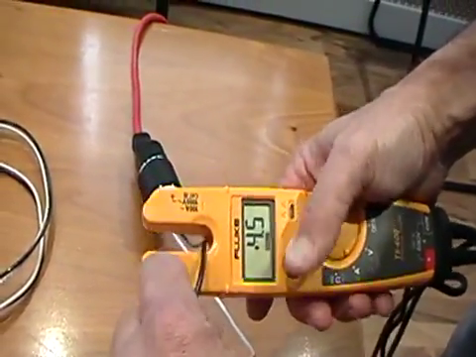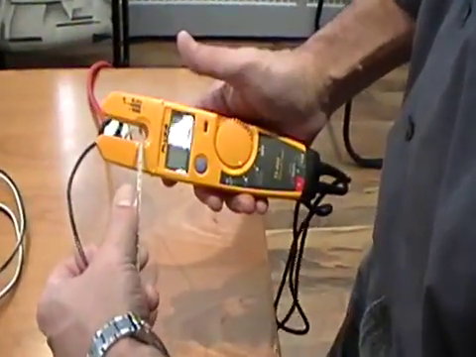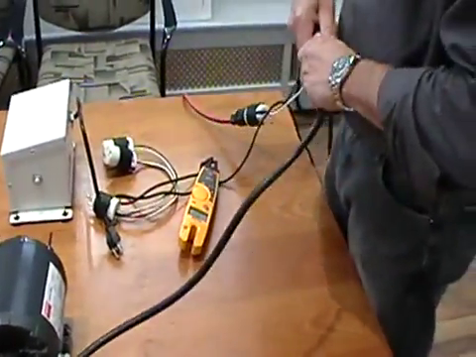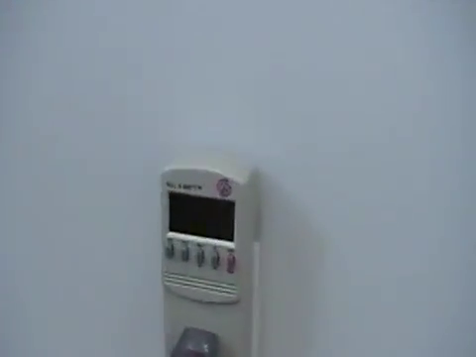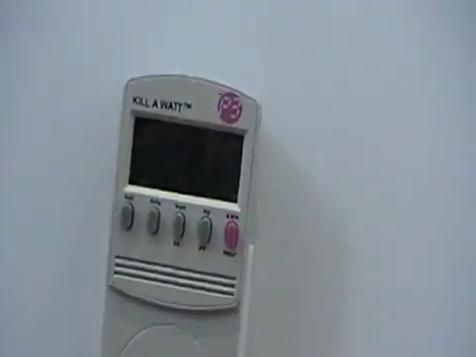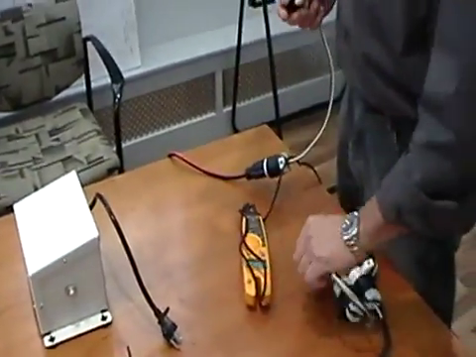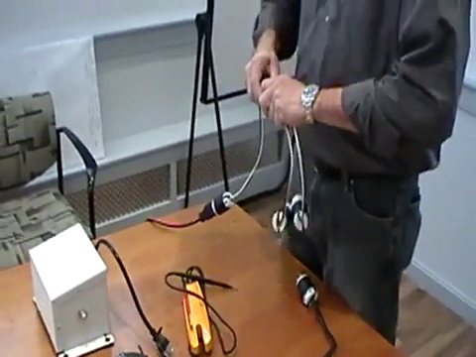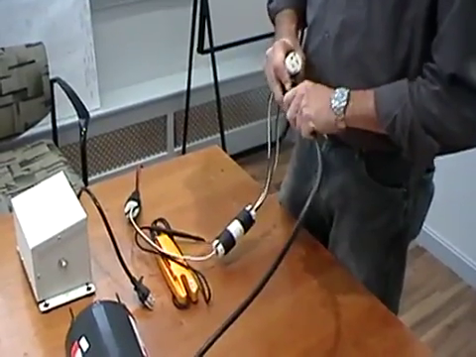So the motor's drawing 4.5 amps. It's the same on the neutral, as it should be. So now I'm going to unplug this motor. We got about 120 watts. Now I'm going to hook this motor up in parallel with my capacitor to simulate what would happen in the field if we were to hook a capacitor up to a motor.